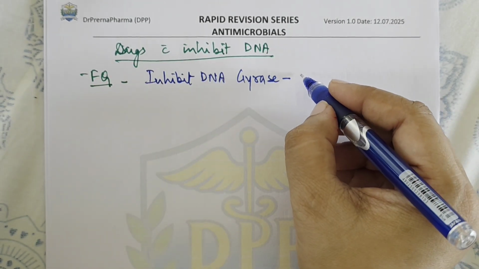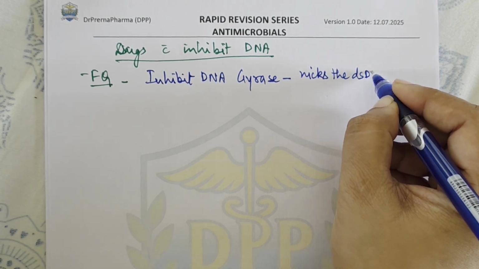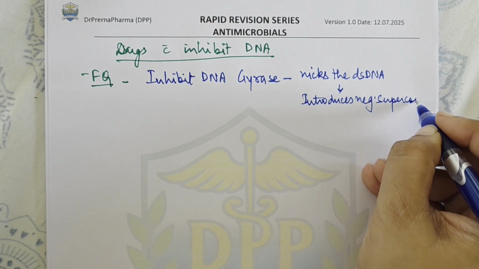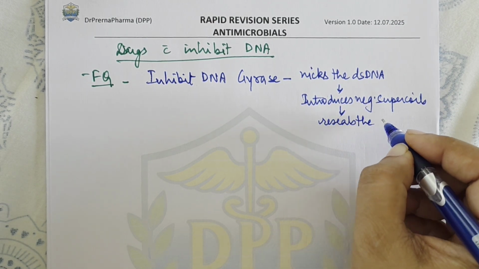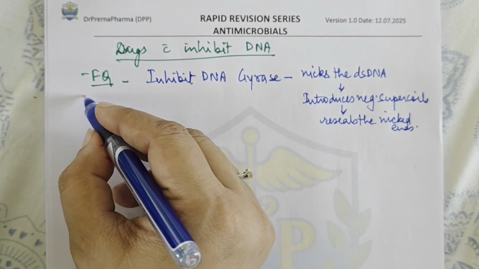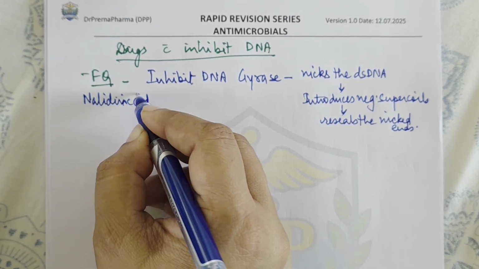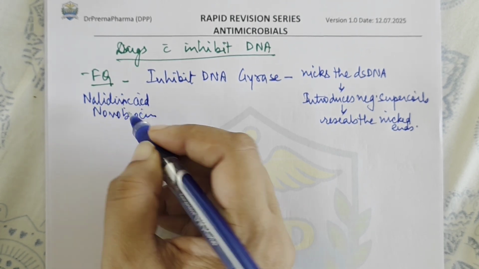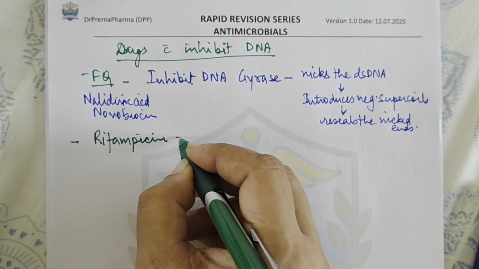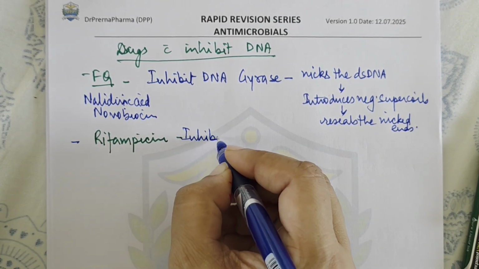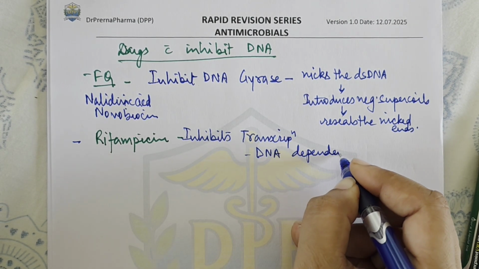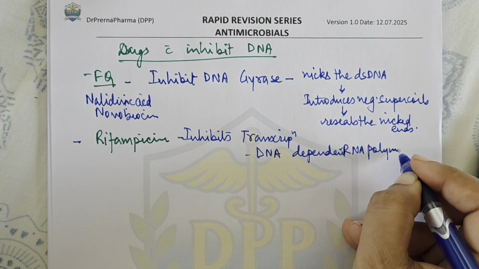Now this DNA gyrase basically nicks the double-stranded DNA, introduces negative supercoils, and then reseals the nicked ends, right? So these are fluoroquinolones, including nalidixic acid and novobiocin. Then another category of drugs which inhibit the DNA is rifampicin. Rifampicin basically inhibits transcription by inhibiting the DNA-dependent RNA polymerase.